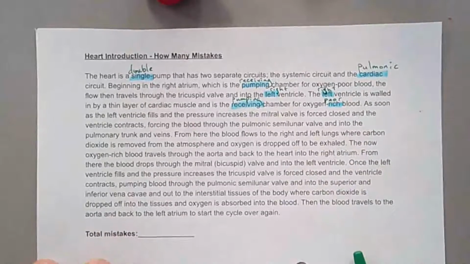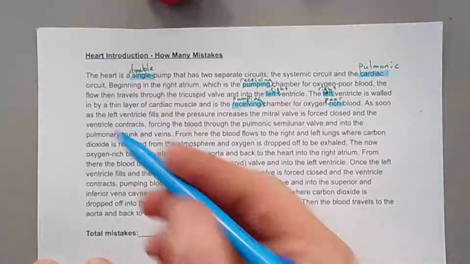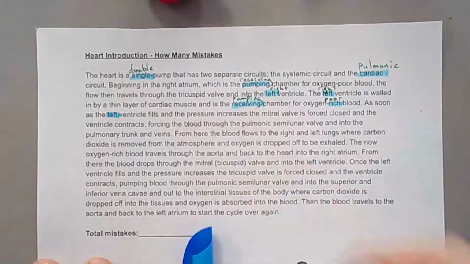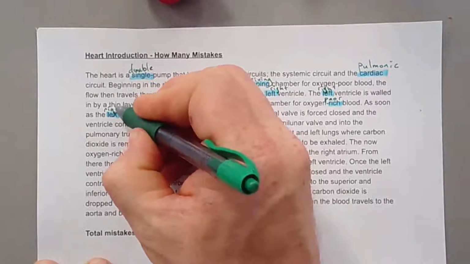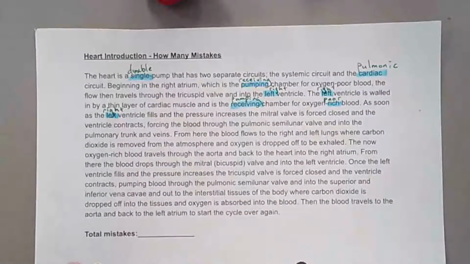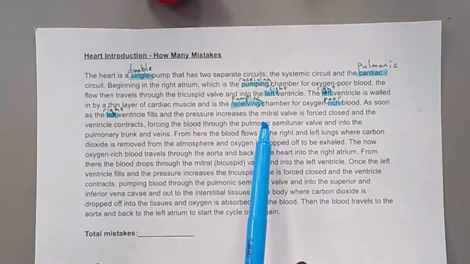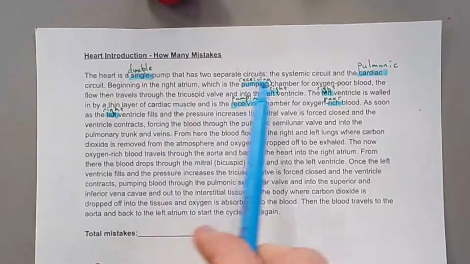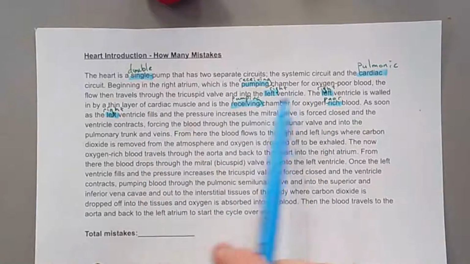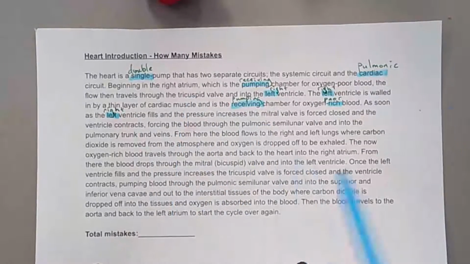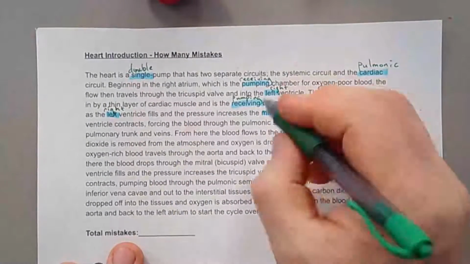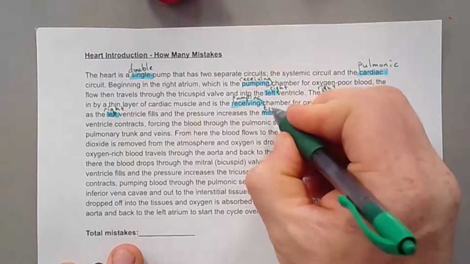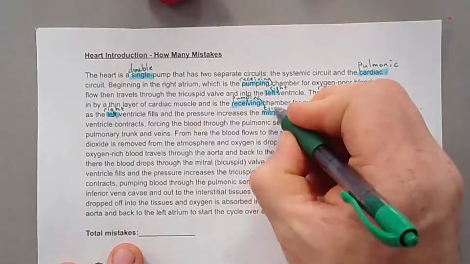So as soon as the left ventricle fills, okay, we already established that we're still on the right side. We haven't talked about the left side yet. The right ventricle fills and the pressure increases. The mitral valve is forced closed, so we're still on the right side. So again, we're talking about the tricuspid valve, not the mitral valve. We haven't started discussing the mitral valve yet, which is on the left side. We're talking about the tricuspid or right AV valve.